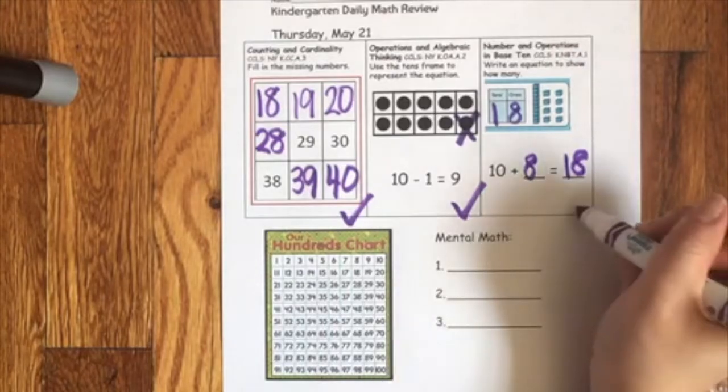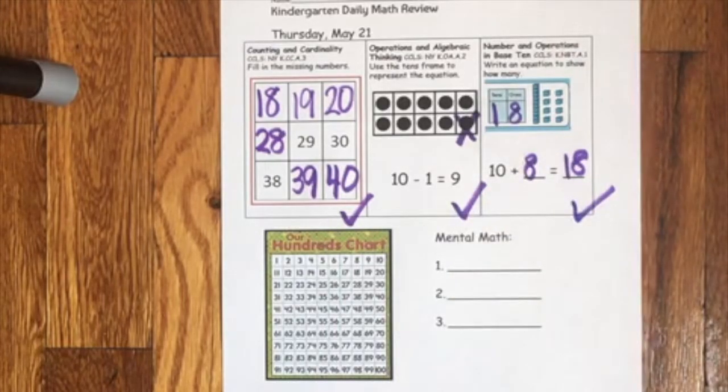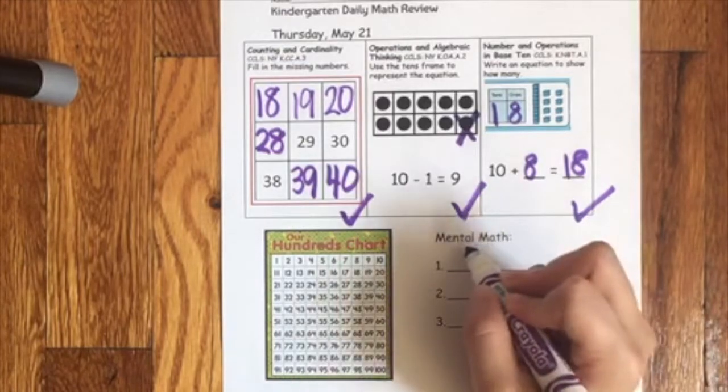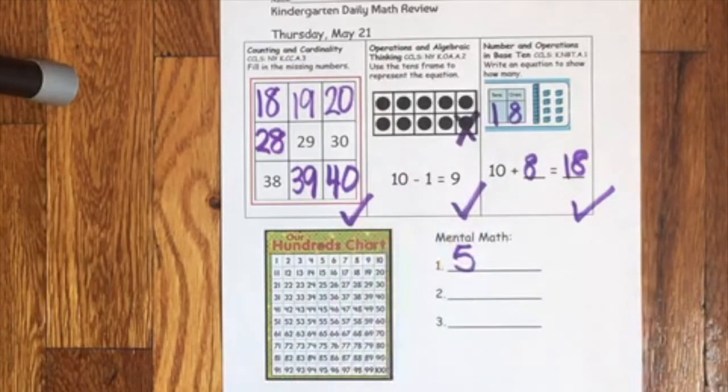Give yourself a check. So now it's time for the mental math, and I'm going to say some math problems, and I want you to try to do it yourself, okay? And this time it's going to be take away, so it's going to be minus, okay? So let's start with number 1. 7 minus 2. 7 minus 2 is 5. Did you get that? Give yourself a check.